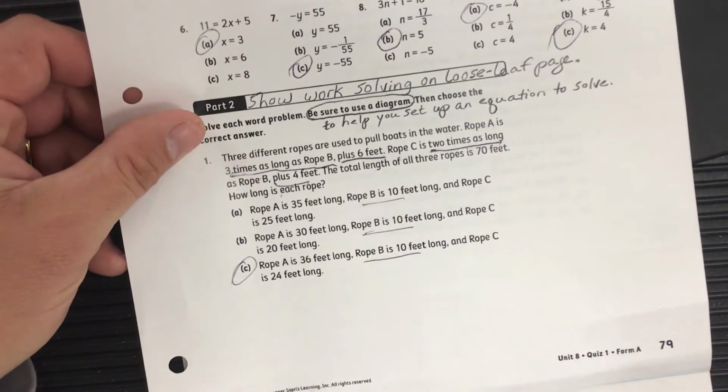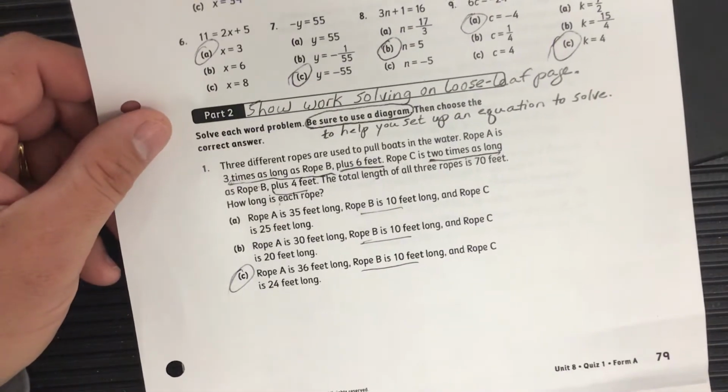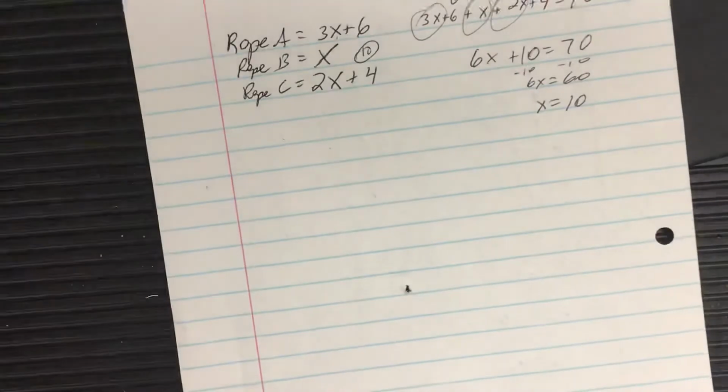Again, if you don't write the equations, you're taking a guess. So if you got it wrong, you're a bad guesser. Write the equations. Okay, number 2.